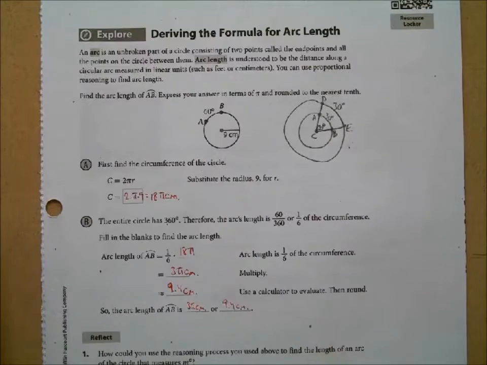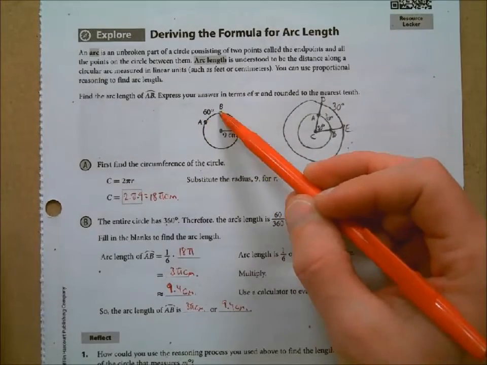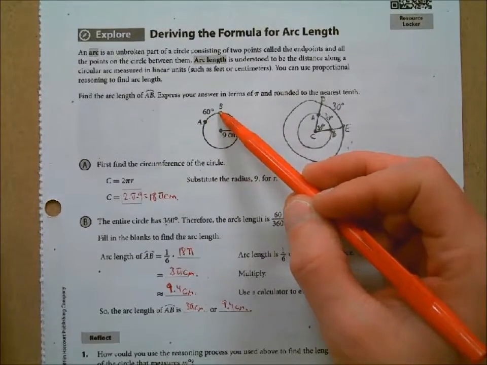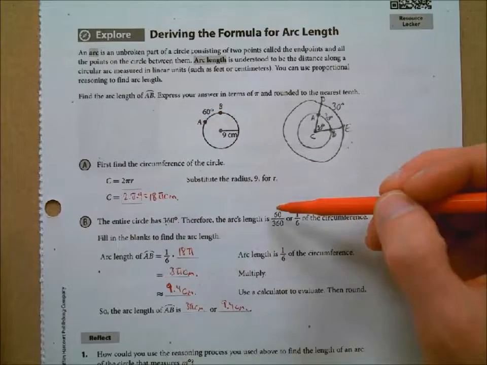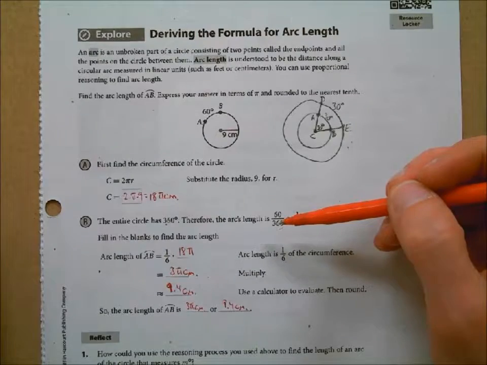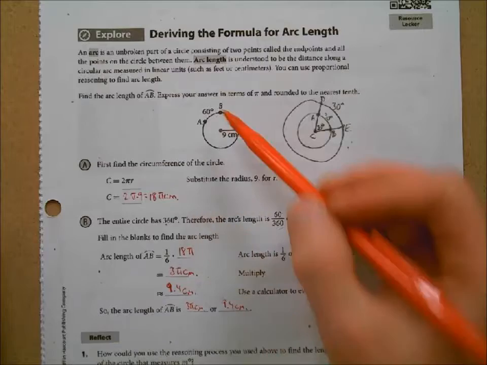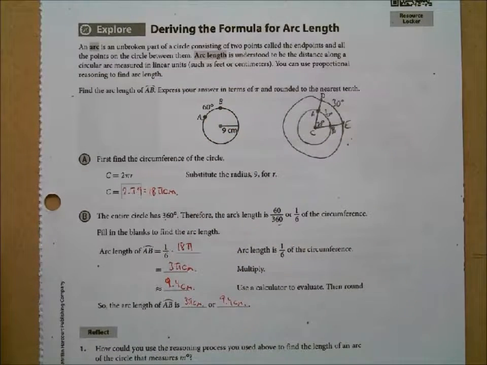So if we were trying to find the length of an arc that was 60 degrees, what did we do? We did the circumference times 60 over 360. So if I were trying to be more general here, if I want to find the arc length for an arc measured m degrees, so not 60 anymore, what would we do with that m? M over what?